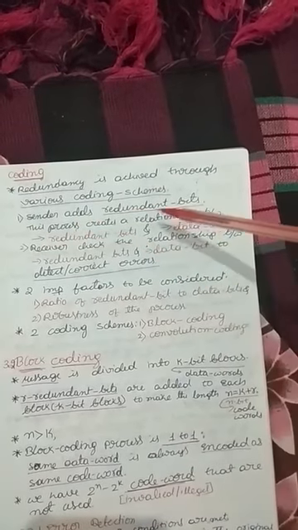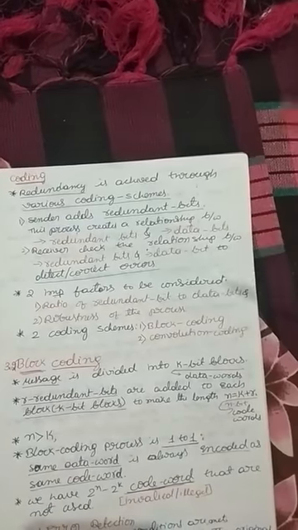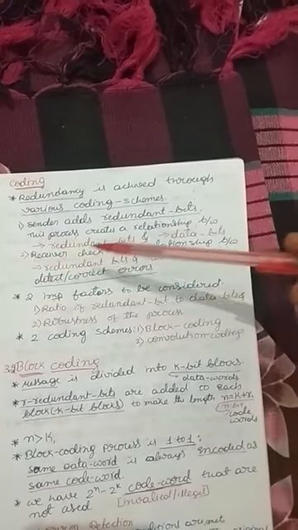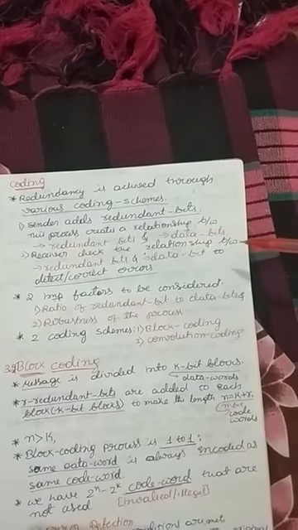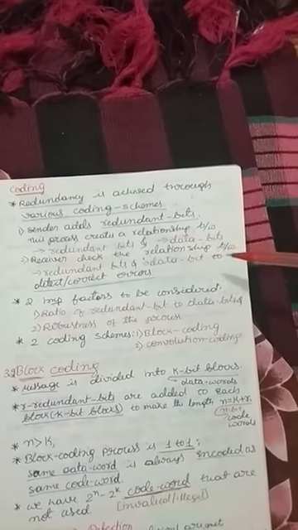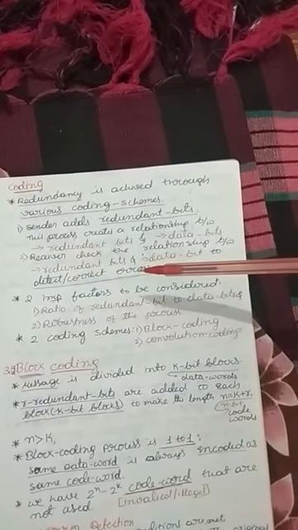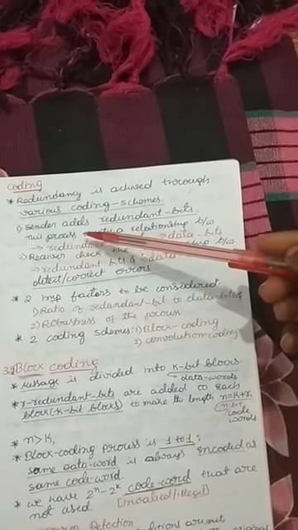This process creates a relationship between the redundant bits and data bits. The receiver checks the relationship between the redundant bits and data bits to detect or correct the error.